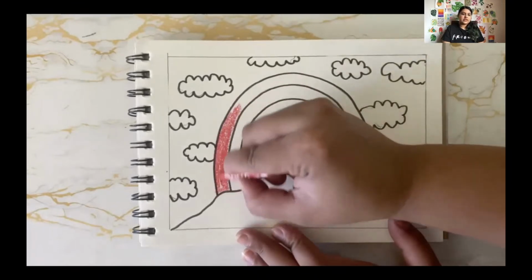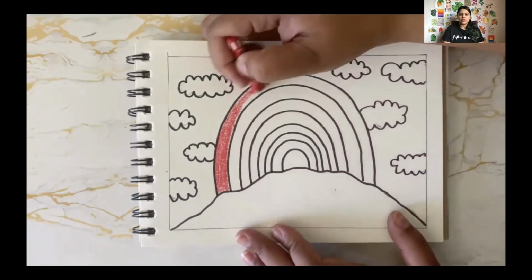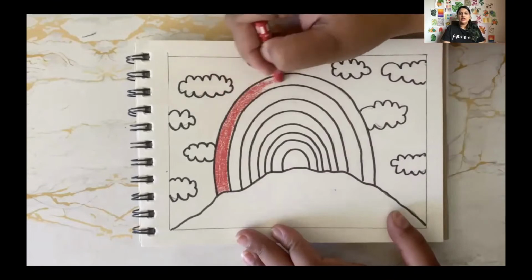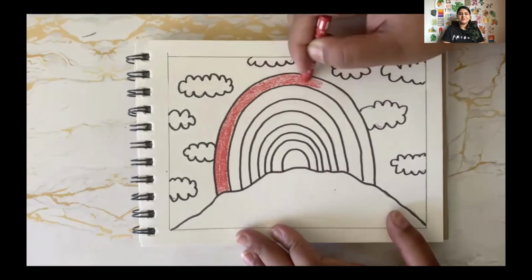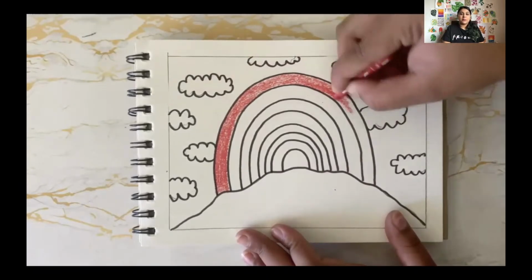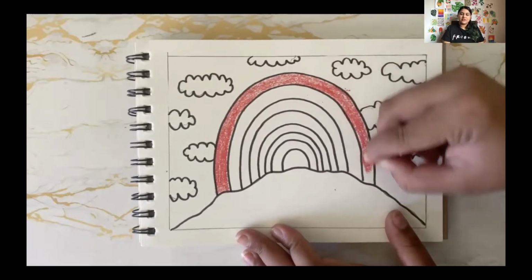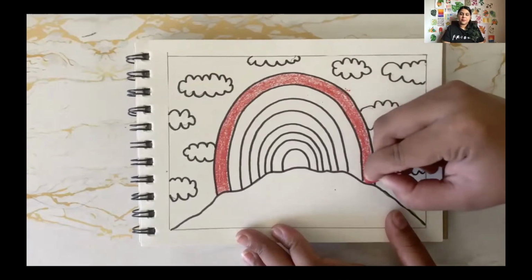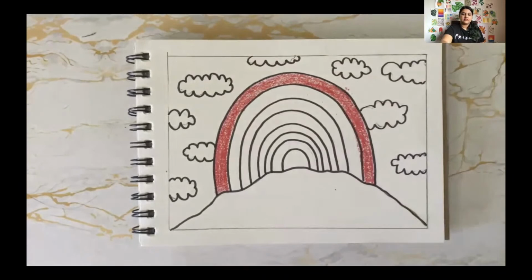So here, try not to leave any gaps. Try to do it as neatly as you can. Don't rush into it or anything. Do it as slowly as you can, but do it neatly. Neatly and slowly. That's what's going to make your picture look amazing. Perfect. And that's it. So that's my first red done.